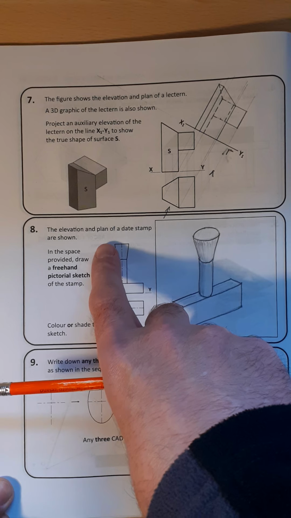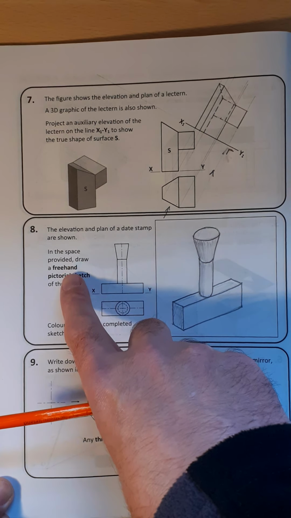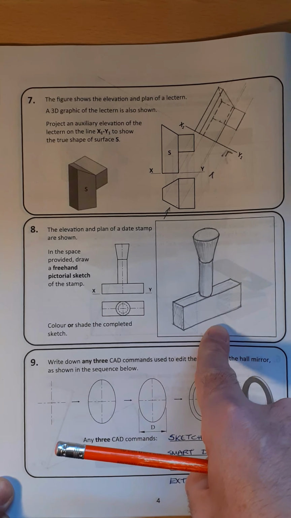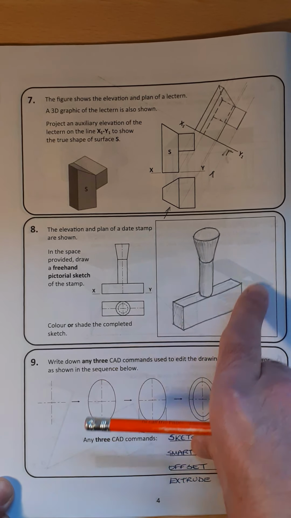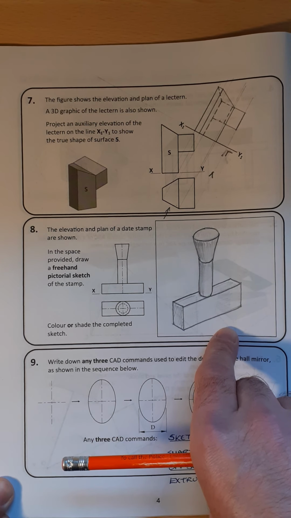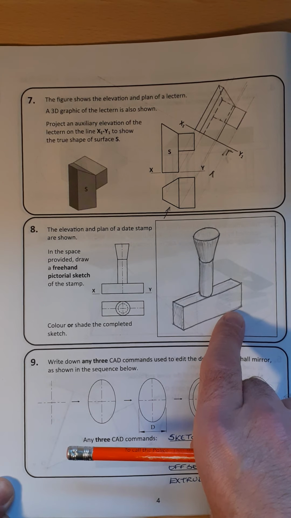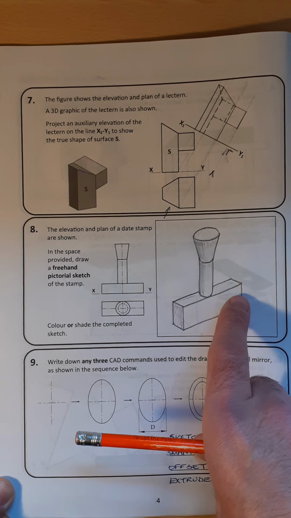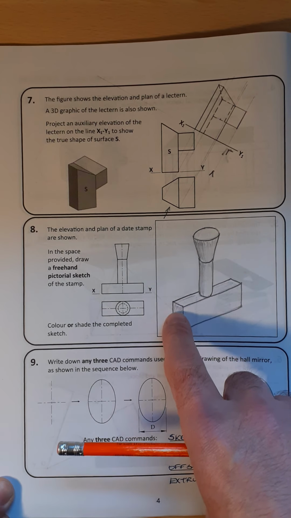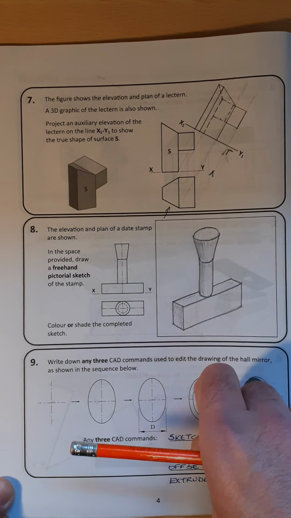The elevation and plan of the date stamp are shown. In the space provided, draw a freehand pictorial sketch of the stamp. So over here on the space, draw this. A lot of students tend to draw this very small, but draw it as big as you can. Shade it in. Areas that you think are in shade, shade them dark. Areas that you think maybe are exposed to light, keep them light. So if you see this area here, it's a wee bit darker than the front face.